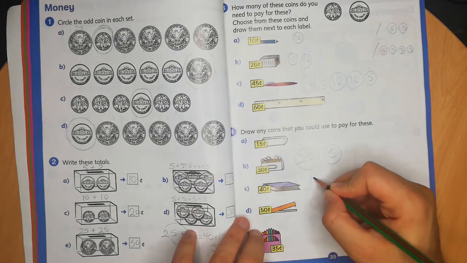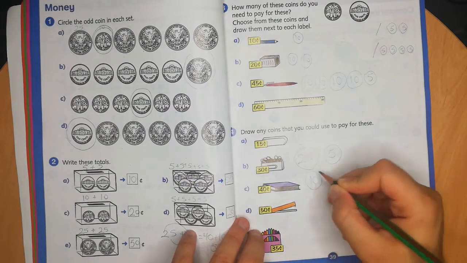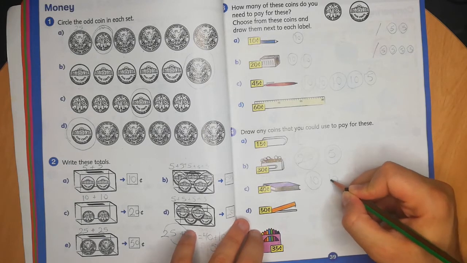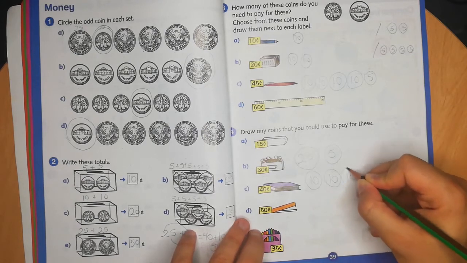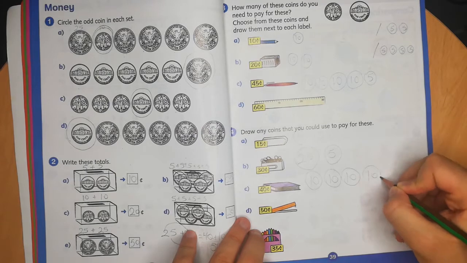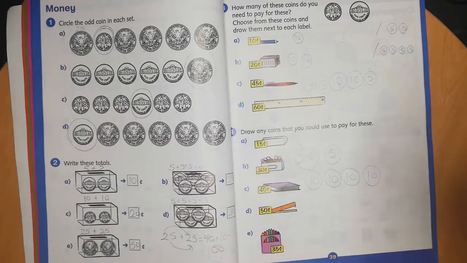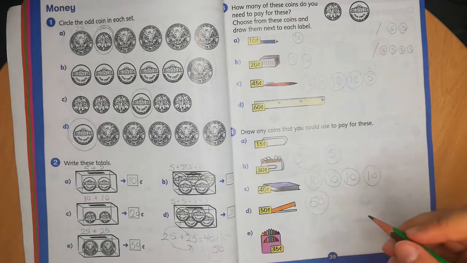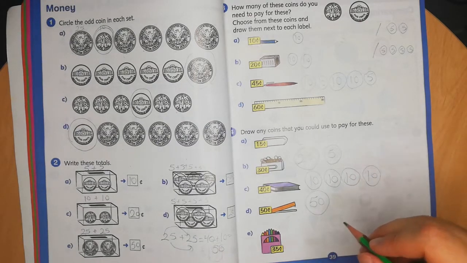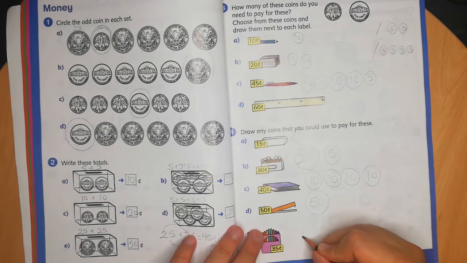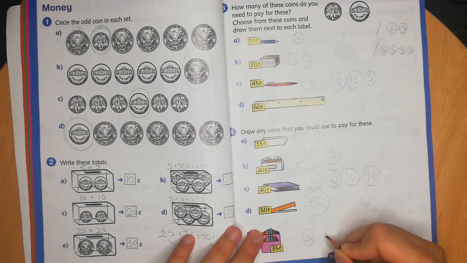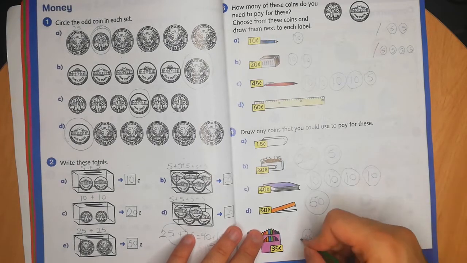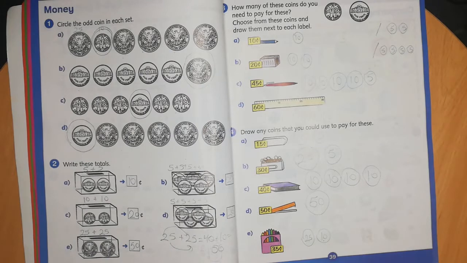40, I'm gonna use 10s for this one. 10, 20, 30, and 40. Okay, so that's how we pay for this one. 50 cents, we actually have a coin that represents 50 cents. Okay, 35 cents, I'm going for 25 and 10. 25 and 10 is 35.